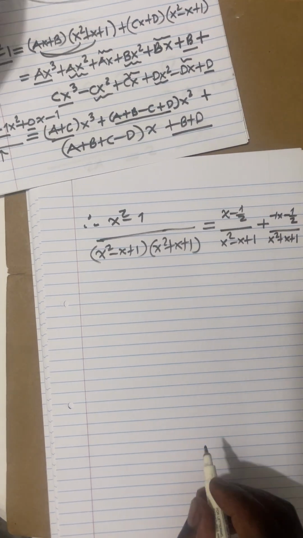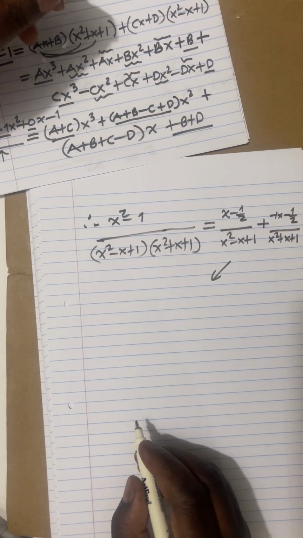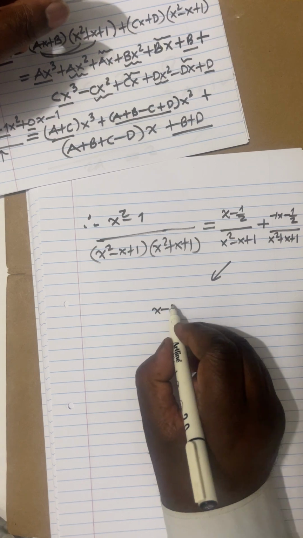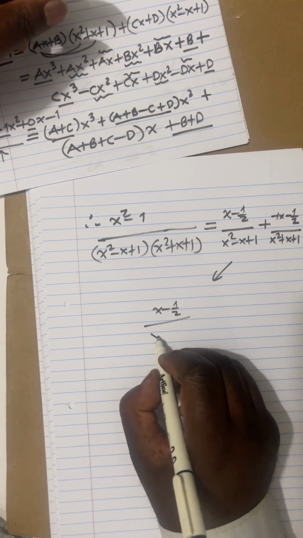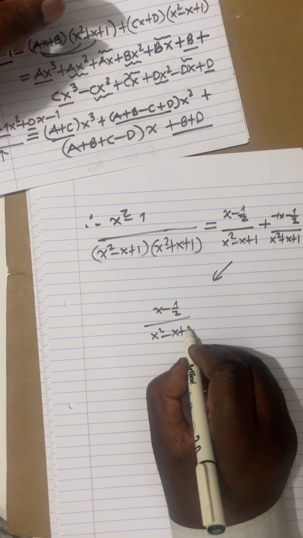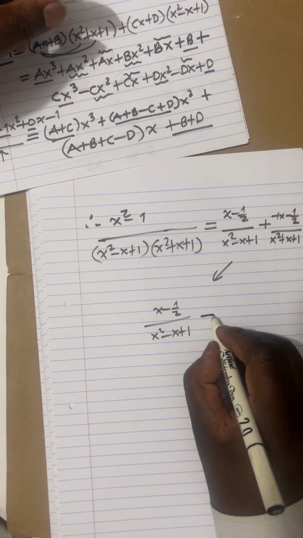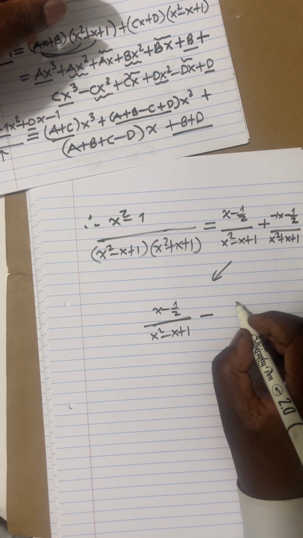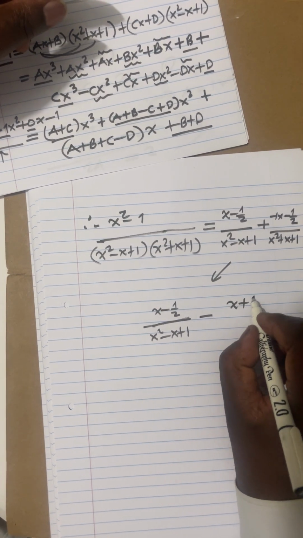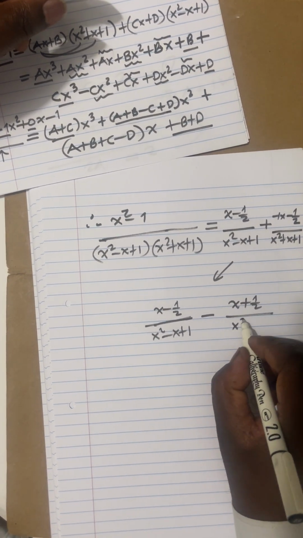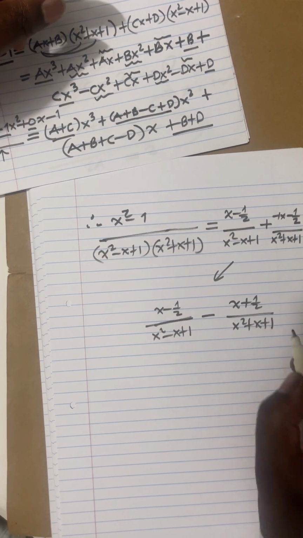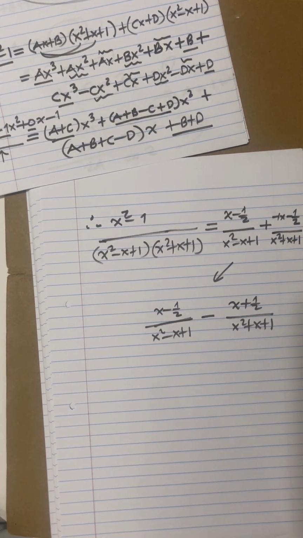Now let's simplify this. I'm moving it down here, this side. So now I have x minus half all over x squared minus x plus 1. And then the minus here, I'm going to factorize in the numerator there. Take the minus 1 out. You are going to have minus, if you agree with me, x plus half all over x squared plus x plus 1. So this is how it simplifies to.